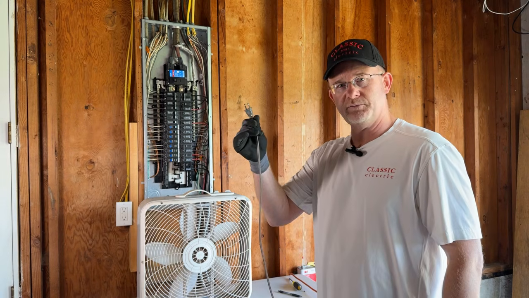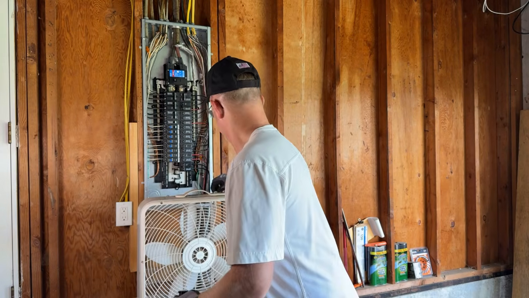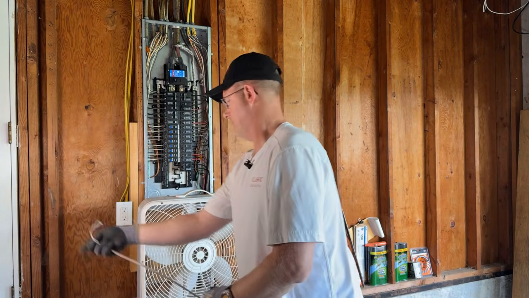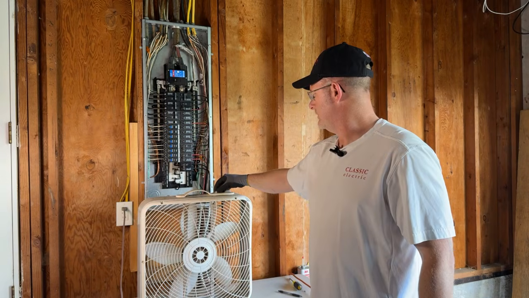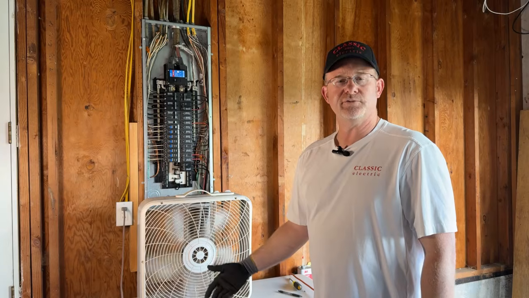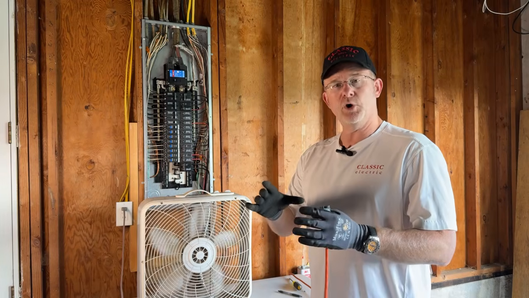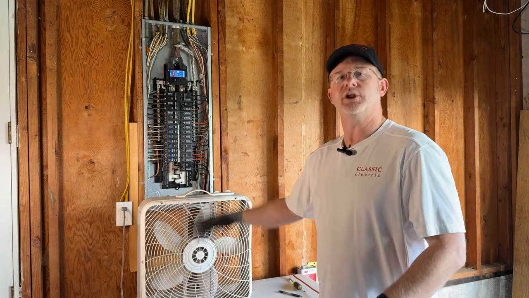If your GFCI resets, well, you don't need me because the GFI is doing exactly what it's supposed to do. Then if you take the faulty piece of equipment and go right back over here again and plug it in and turn it on and it immediately trips, what does that tell you? It tells you that the water feature, the motor, the little pond pump, which has a motor in it, same as this thing does, is starting to break down.